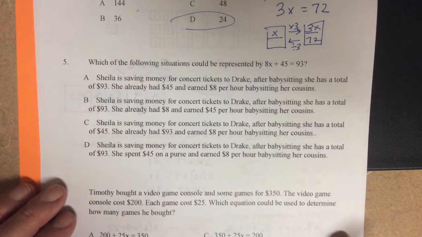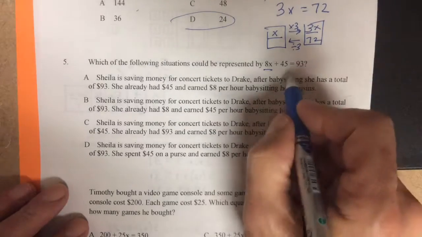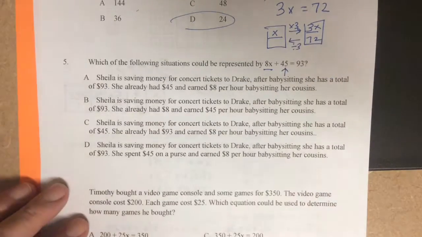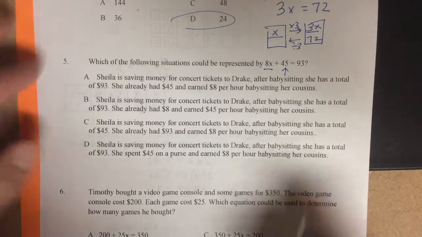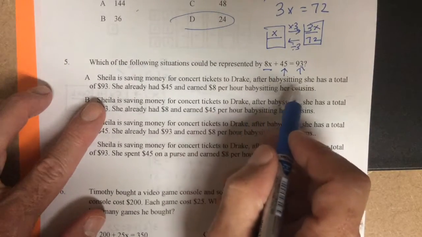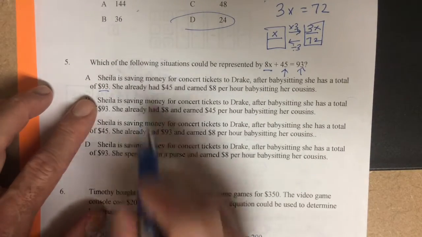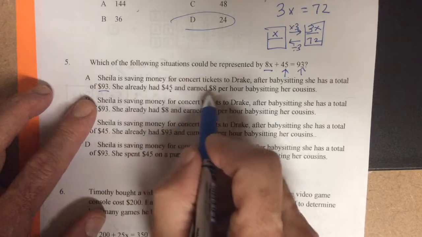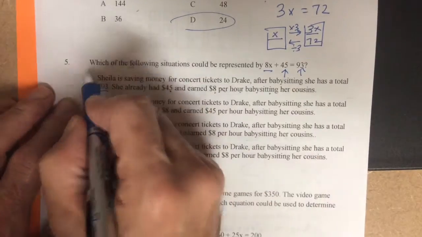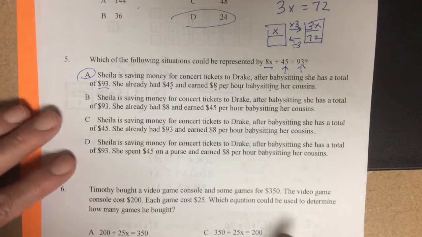Number 5 was wordy, but we're looking for per each and every. We're looking for a one-time addition, and then we're looking for the total. Number 1, she has a total of 93. Well, the total is in the right place. She already had 45 and earned $8 per hour. A looks perfect. Let's check.